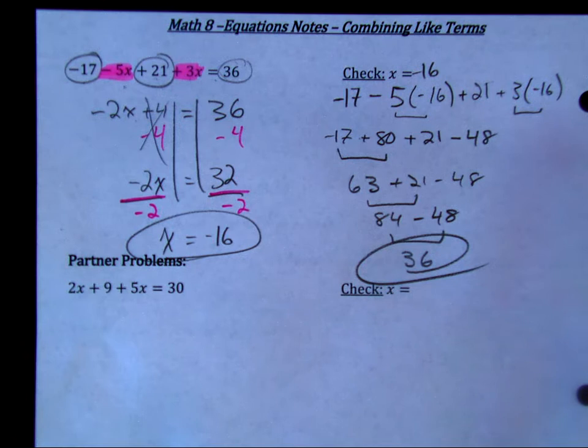Since our left side and our right side are equal, we know we are good. Try those partner problems out with the person next to you, and I can check.